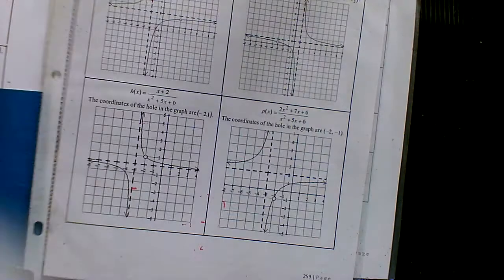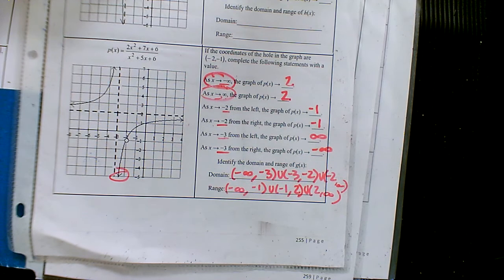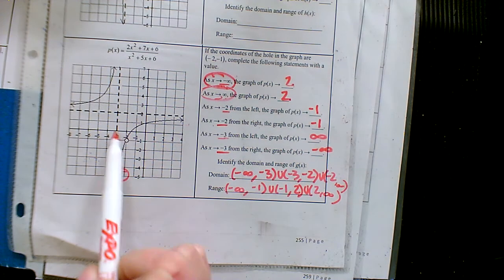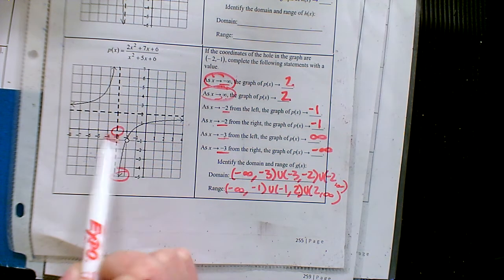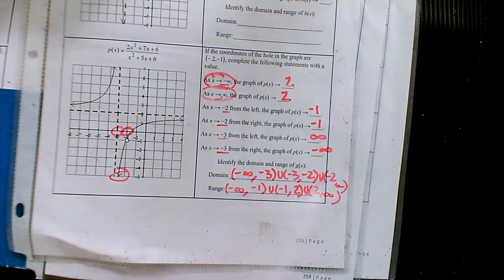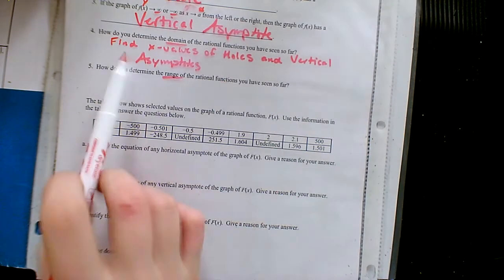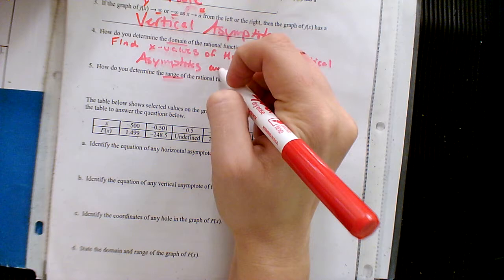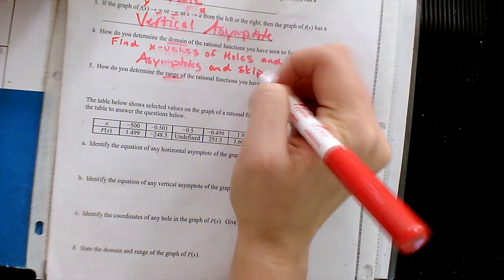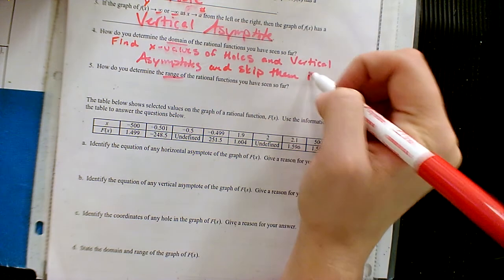Can we go back? So on this graph that we did, we saw that there was a hole at -3, or sorry, a vertical asymptote at -3, a hole at -2. Somehow those showed up in the domain. What did we do with -3 and -2 when we wrote the domain? Yeah? You stopped or you skipped over them. Okay, so find x values and skip them in the domain.